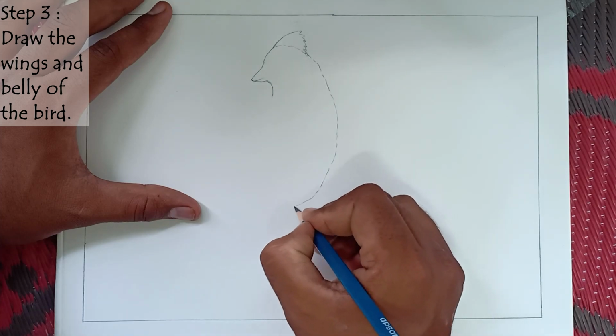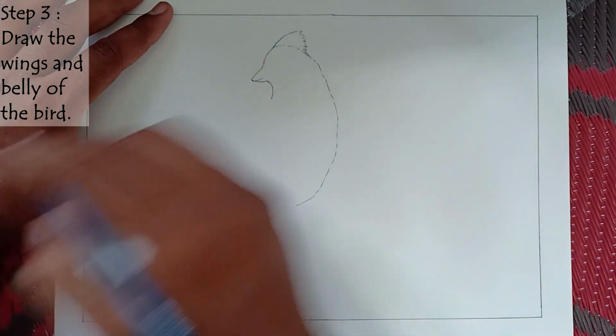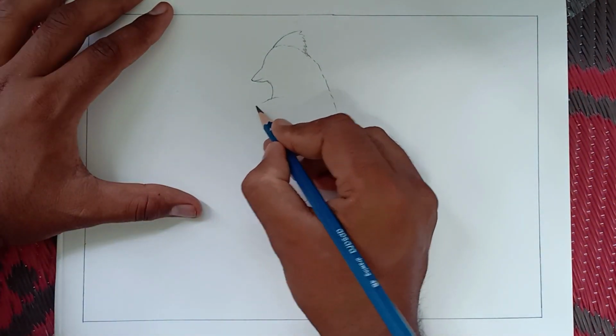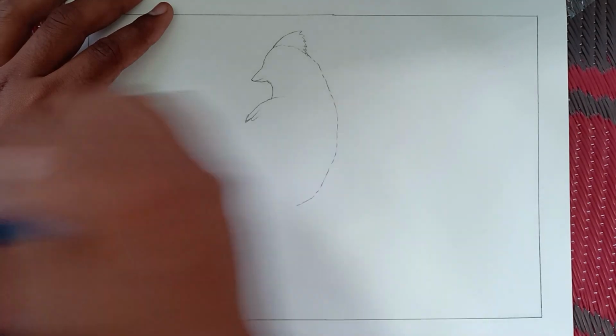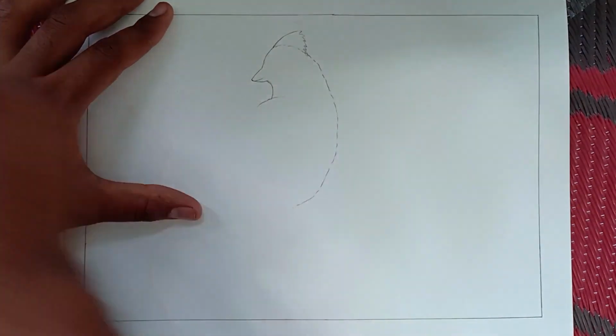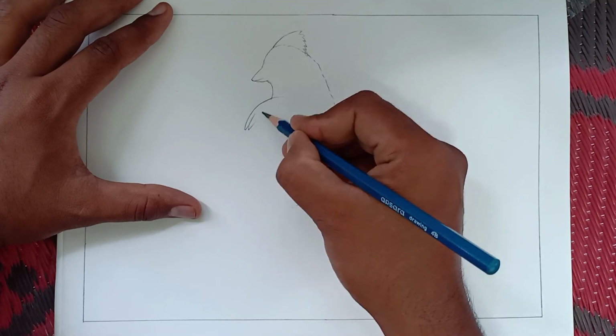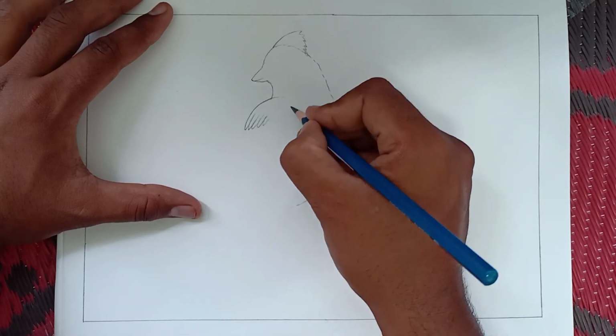Step 3. Draw the wings and belly of the bird. Just below the lips, draw a beautiful wing with feathers. The feathers should be sorted one by one. The feathers will be shaped exactly like the English letter U or V.